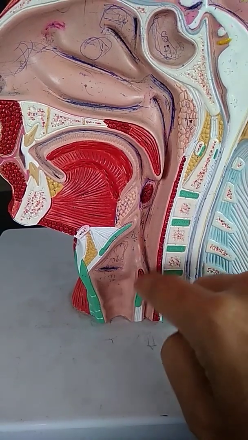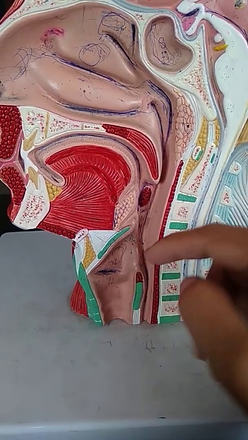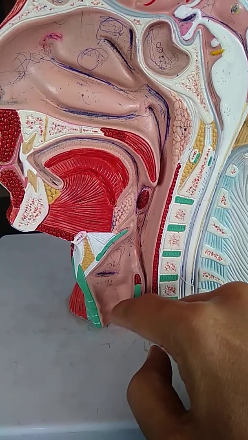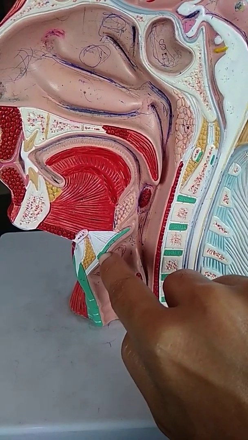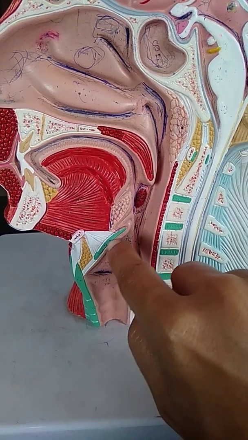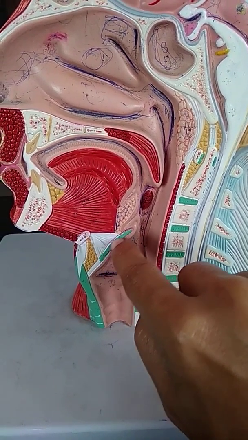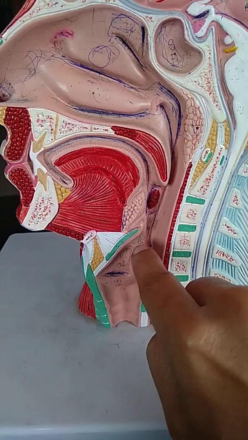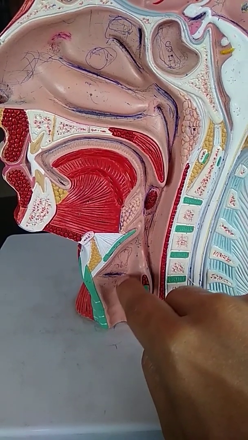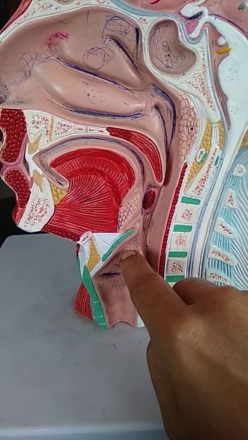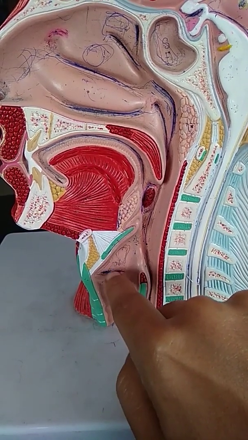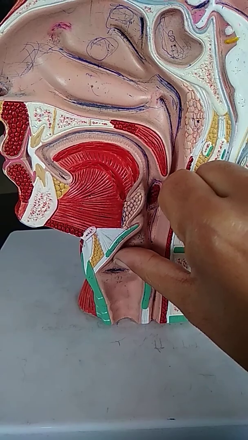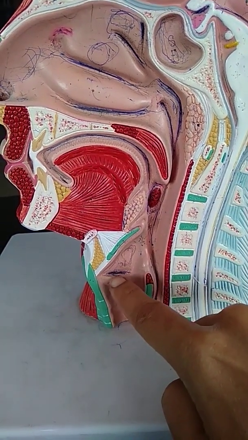This is the larynx, sagittal section of the larynx, showing the interior of the larynx. This is the cartilage, here shown in green, which is called epiglottis. This area of the larynx is labeled as laryngeal inlet, and here you can see 2 folds, an upper fold, this one, and then a lower fold of mucous membrane.